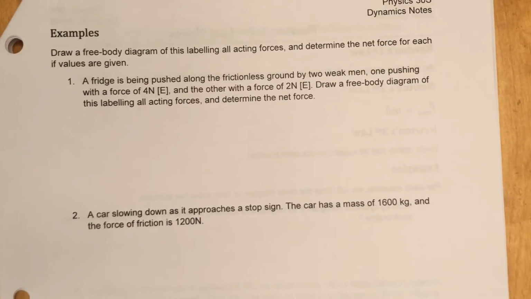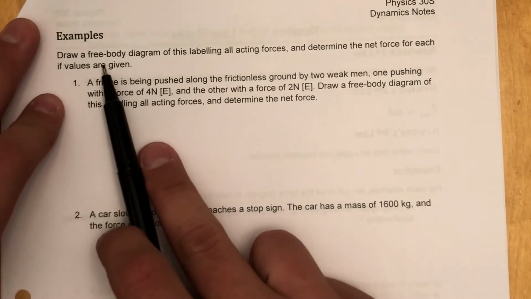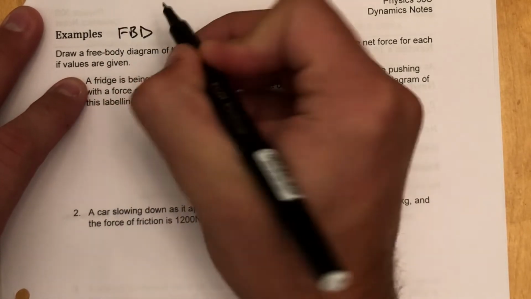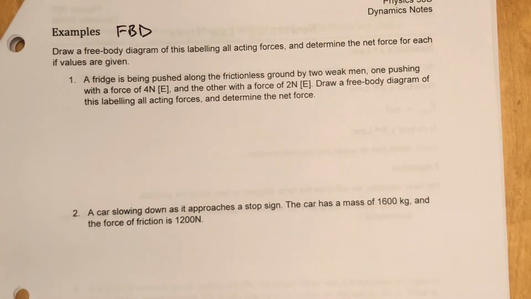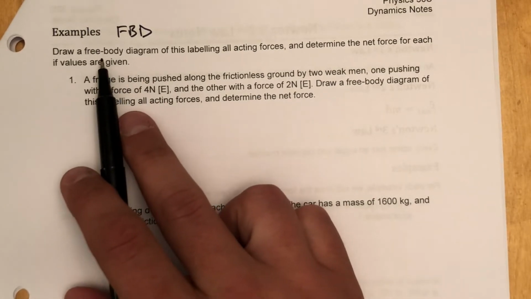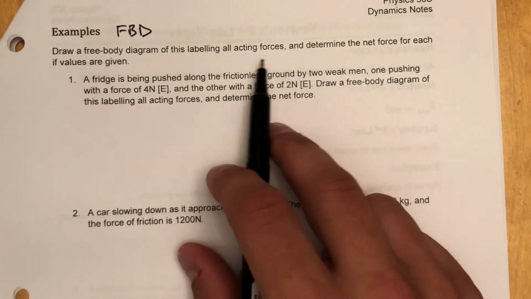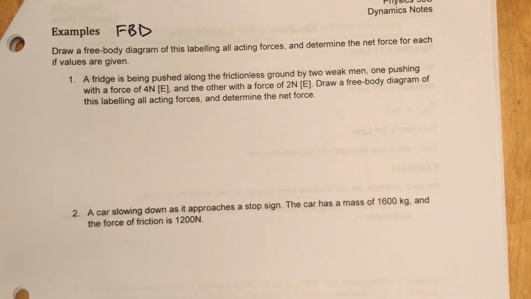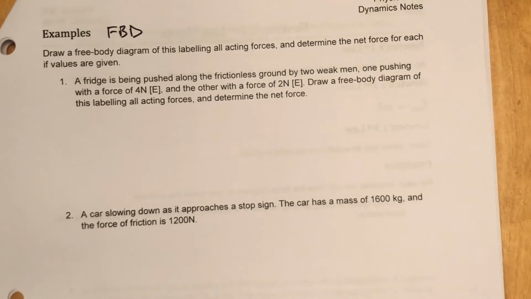All right. Draw a free body diagram. These are sometimes labeled as FBD for short, free body diagram. And again, very useful in dynamics. If we're trying to explain how motion works, we want to be able to get a nice picture of it to see what that is. Part of a free body diagram is labeling all the acting forces and then determining the net force of each of these values that are given. So let's take a look.